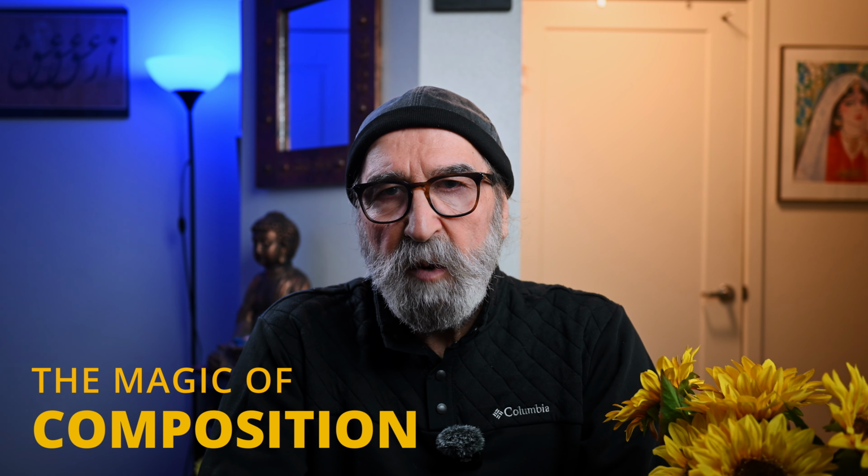Hi everyone, have you ever taken a technically perfect photo, sharp image, perfect exposure, beautiful colors, and still it's boring? This is where composition comes in. Composition is how you arrange the elements, the subject or subjects, inside your frame to guide the viewer's eye and tell a stronger visual story.